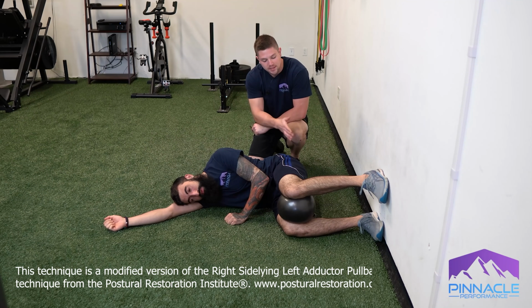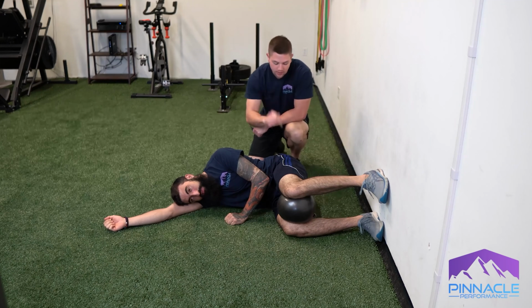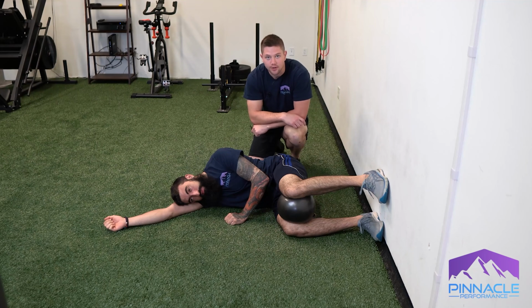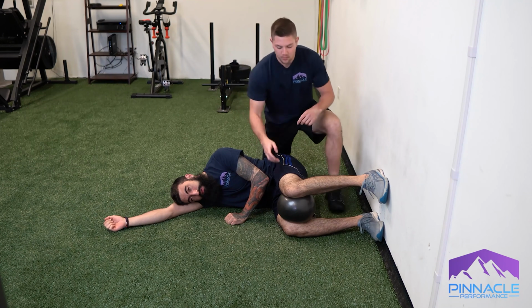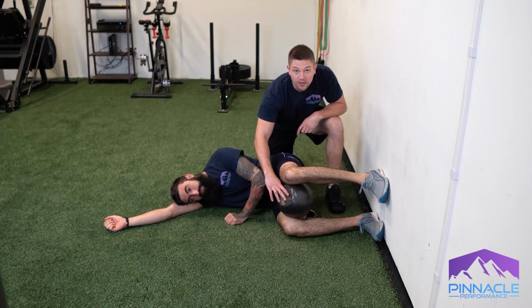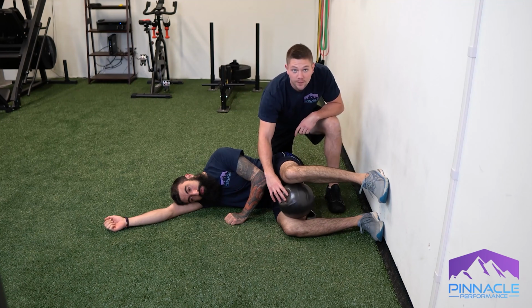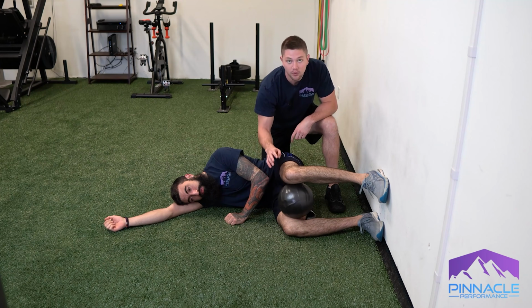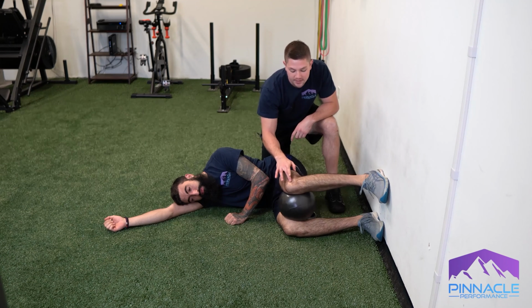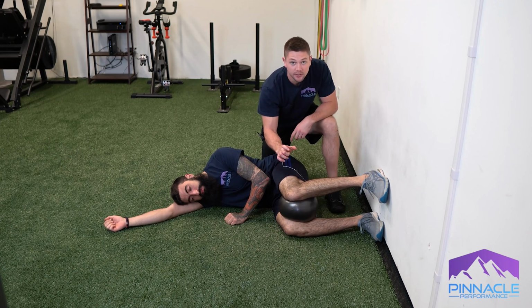So to set up, we want to be 90-90, meaning that we have our knees bent at a 90-degree angle and also our hips bent at a 90-degree angle. And then we want to make sure that our feet are in line with our knees, that are in line with our hips here. And then we want to start with some sort of object in between our knees. A ball works really well here, or some sort of pillow works really well as long as you can press down on it and it can squeeze a little bit.